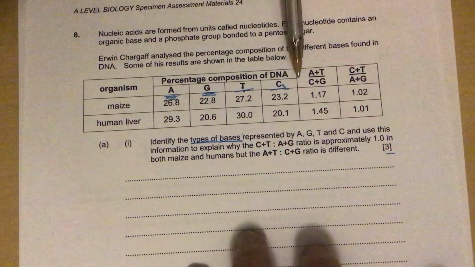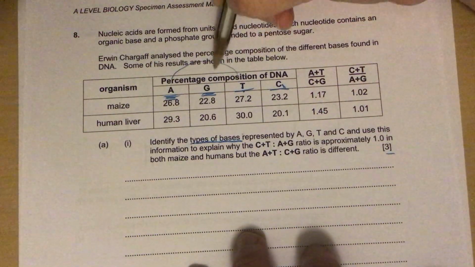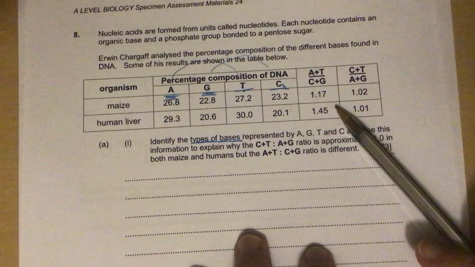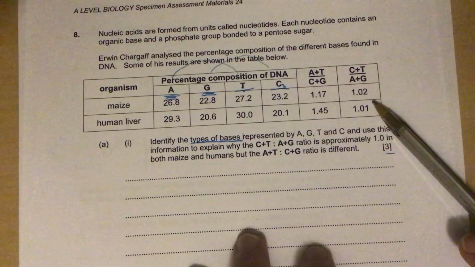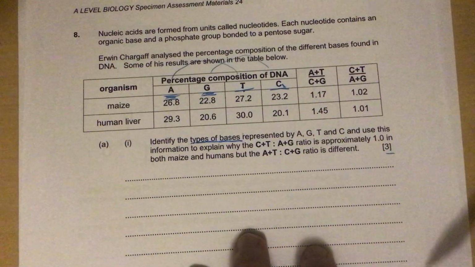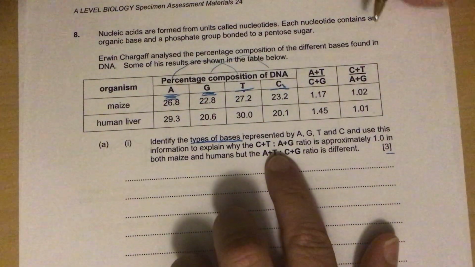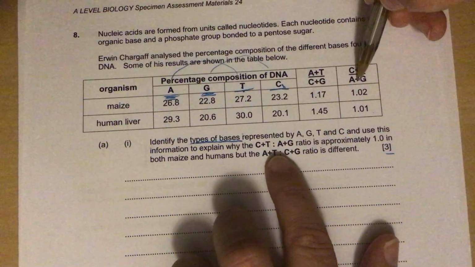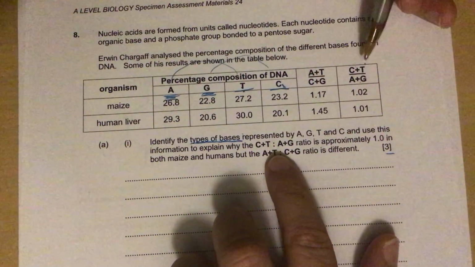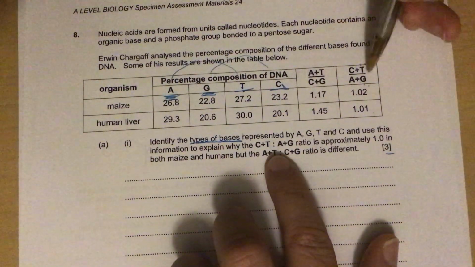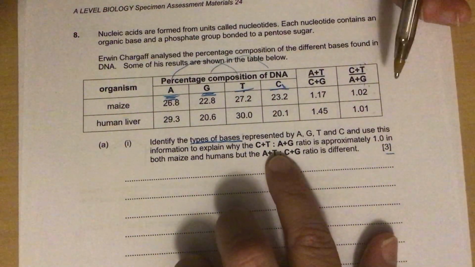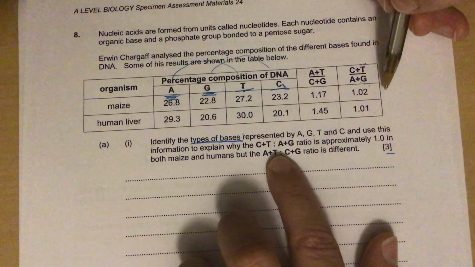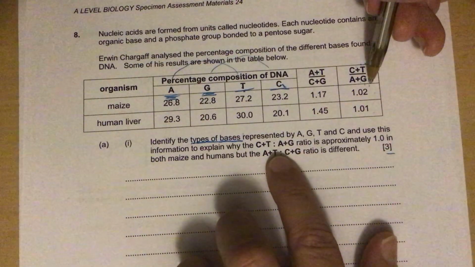So if you know that A and T always pair and G and C always pair, what does that actually tell you here? Why is that percentage here? So the C and T added together over A and G added together. Why is the ratio of pyrimidines to purines always 1? Because you always have them bonding complementary. So that is the key idea that has to go there, that they're complementary.